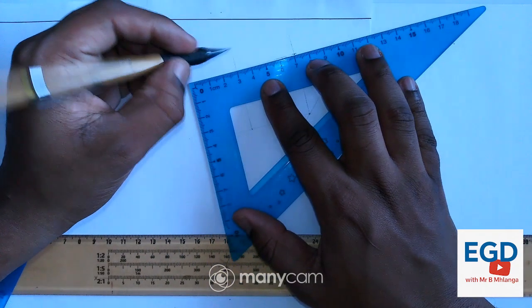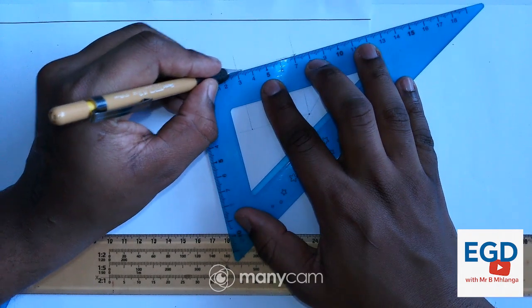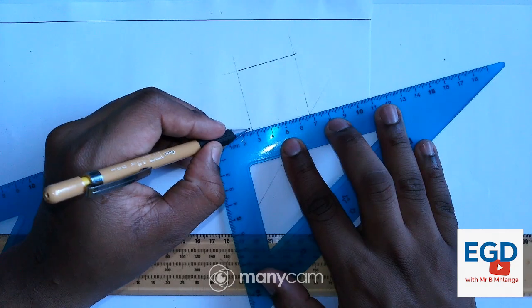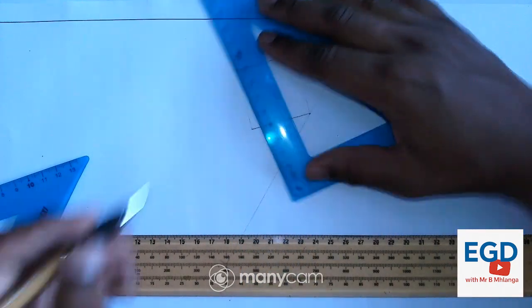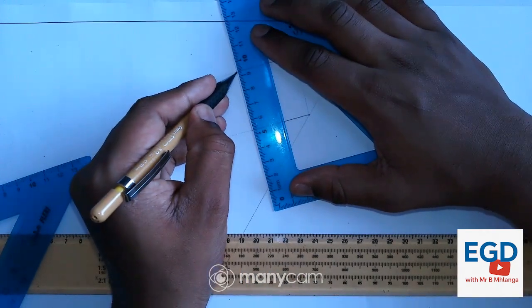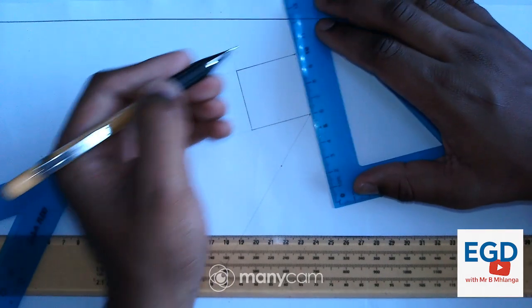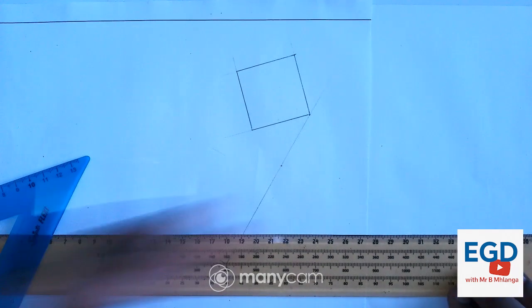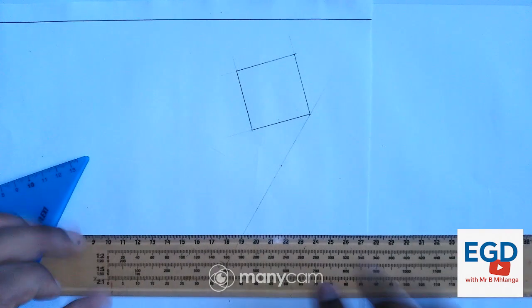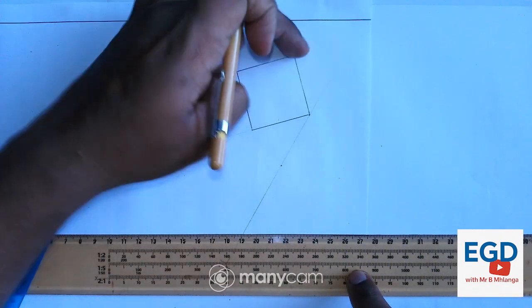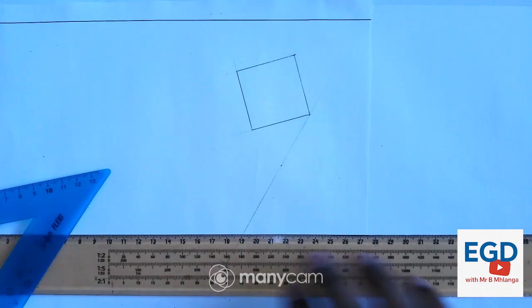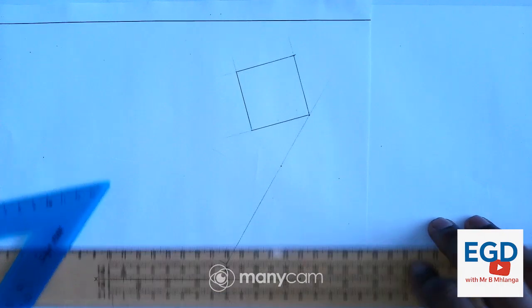So let me just use or darken the lines like that. Okay, so this is the auxiliary view. It's a square. So now obviously, because I have the auxiliary view, I can just project all the points down at an angle of 60, remember.